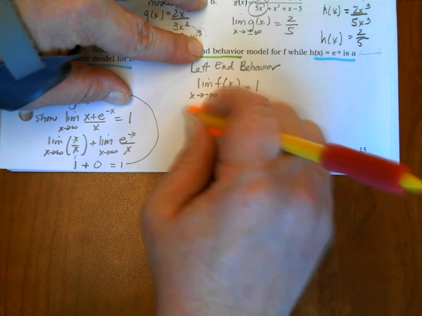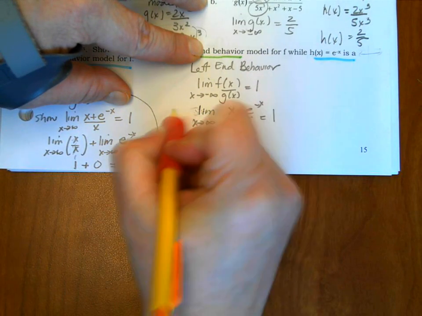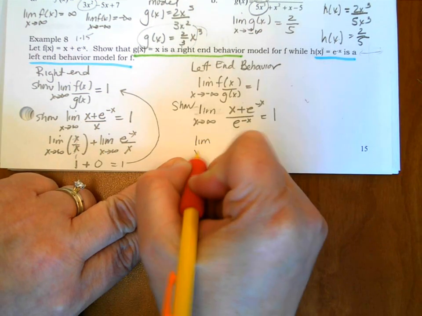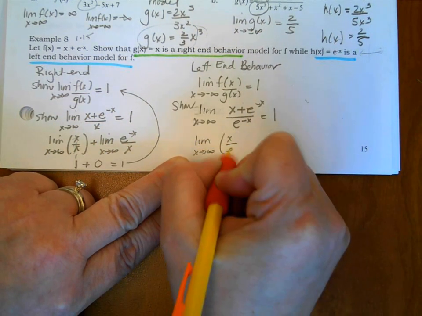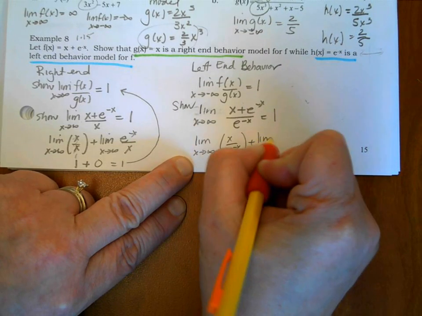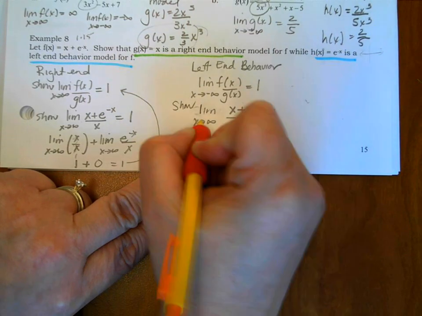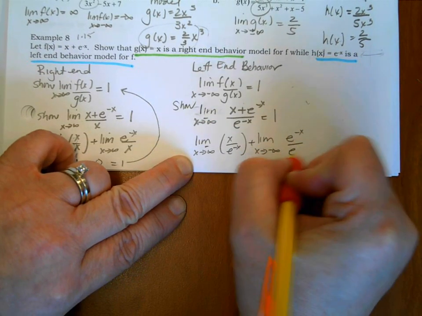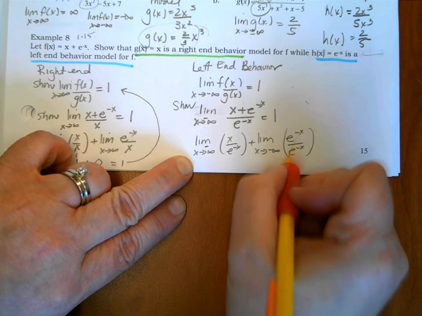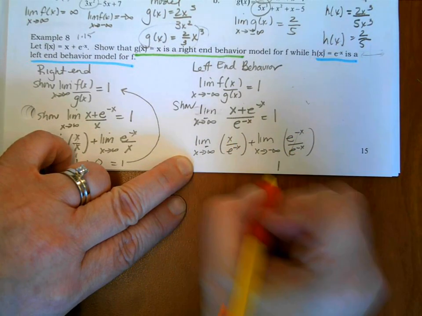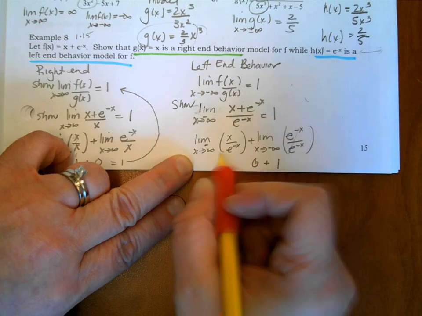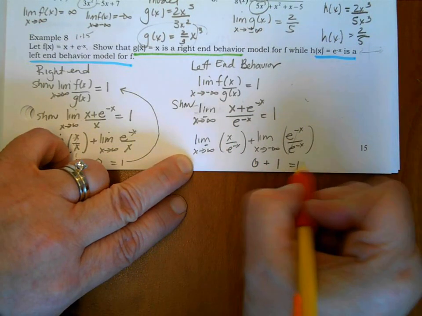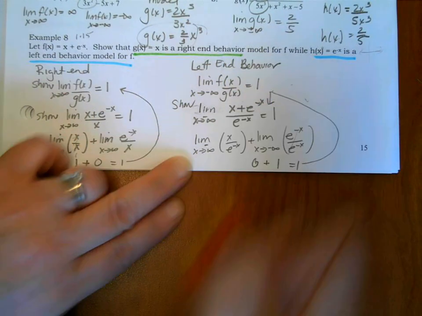I meant to make this say a limit, but this is what we're trying to show. Okay, so then we would have the limit as x approaches negative infinity of x over e to the negative x plus the limit as x approaches negative infinity of e to the negative x over e to the negative x. Okay, well that's going to be a 1. This, if you graph, guess what? Equals 0. Go ahead, pause, look at the graph, notice it does equal 0, which gives 1, and that's what you were trying to show.